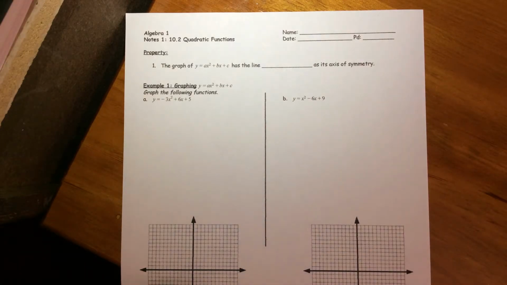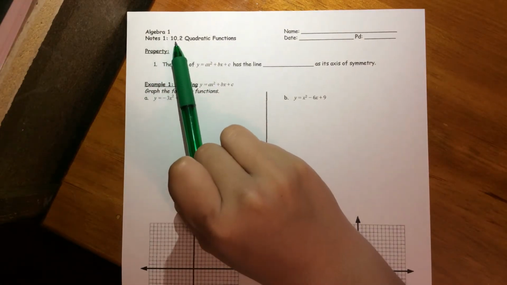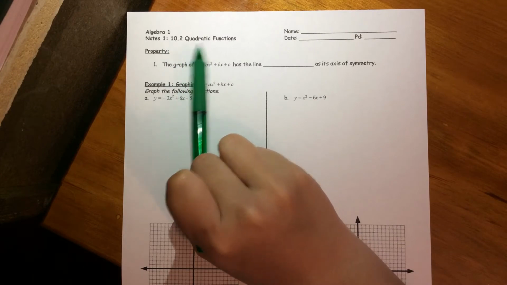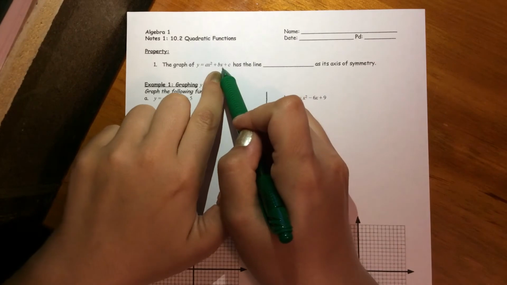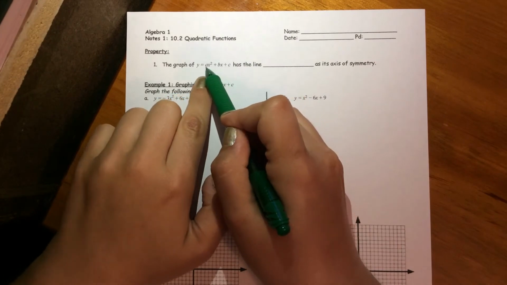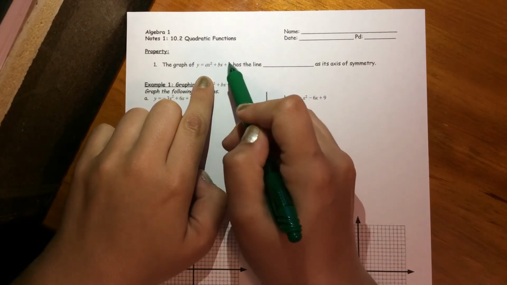Okay, so in today's lesson, we are talking about section 10.2. We're still talking about quadratic functions. We're talking about graphing a different type of quadratic function. So last section, we just talked about graphing functions that didn't have this middle term here. They just had the ax squared term and then the plus c.